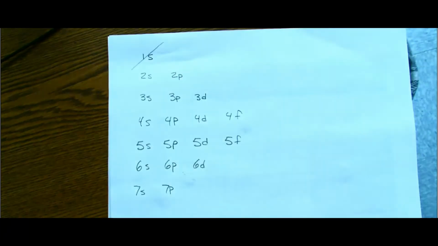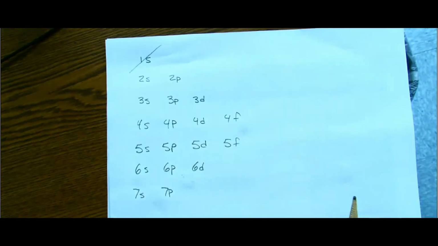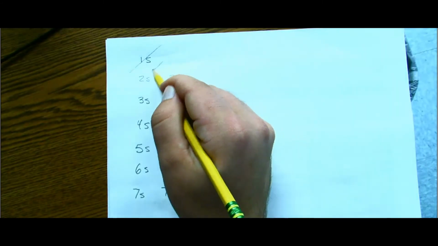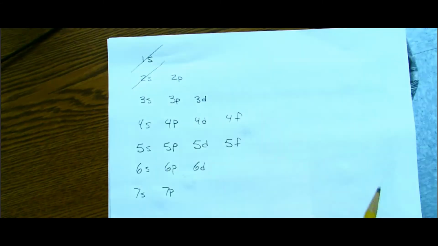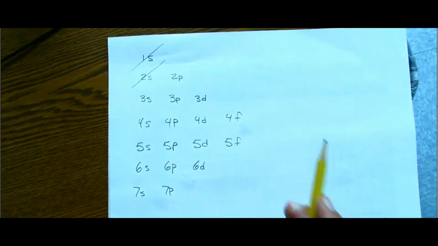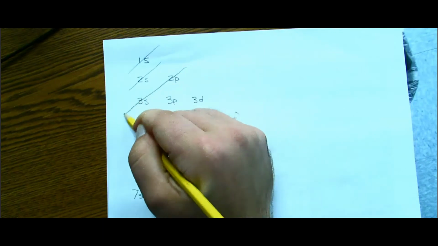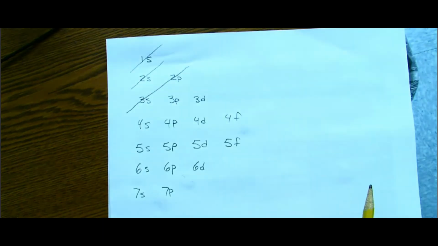So you run through 1s first. That's the top. And then you run through 2s. And then you run through 2p and 3s. Everybody good so far?